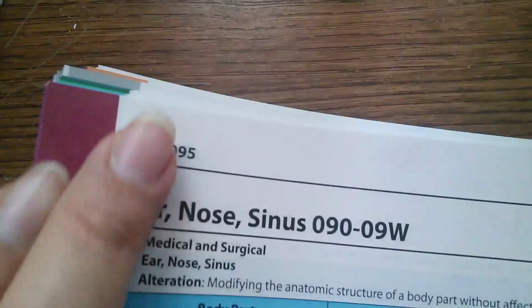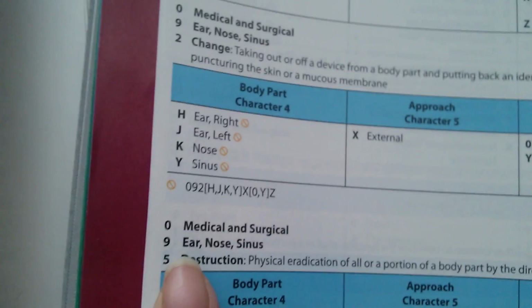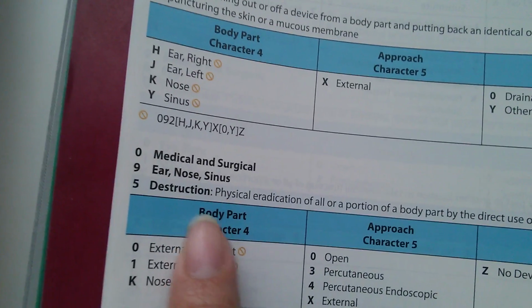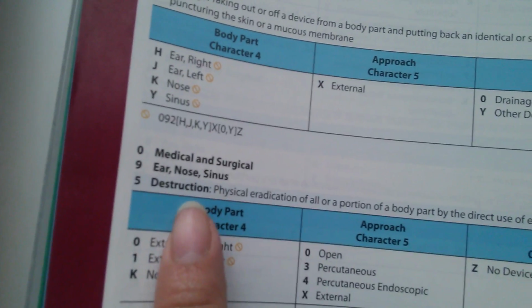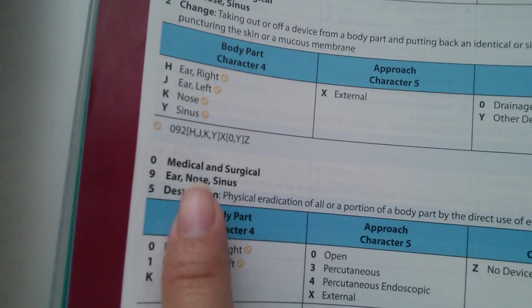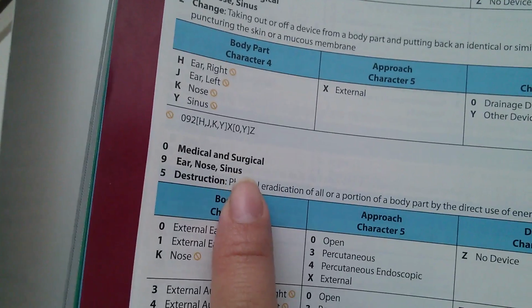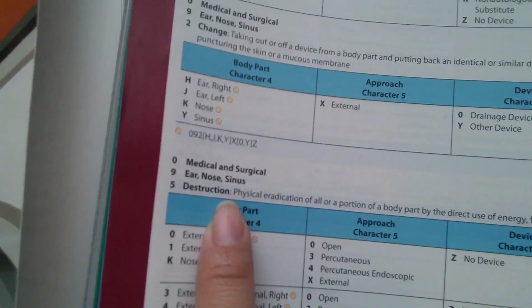So you go to the section of the tabular. This is in alphanumeric order, so 090, 095, and there it is. Can you read the whole thing? 095 is what? 0 is medical and surgical, from the top. And 9 is ear, nose, sinus. 5 is destruction.